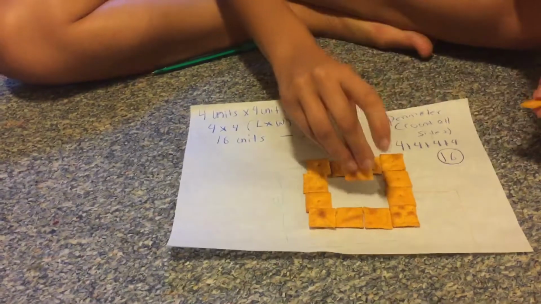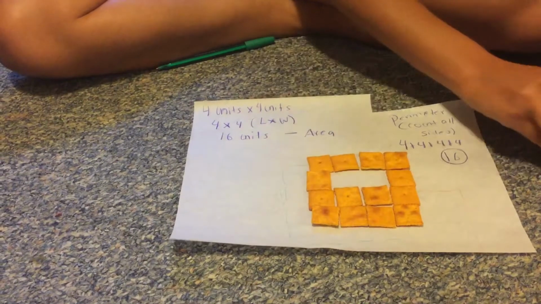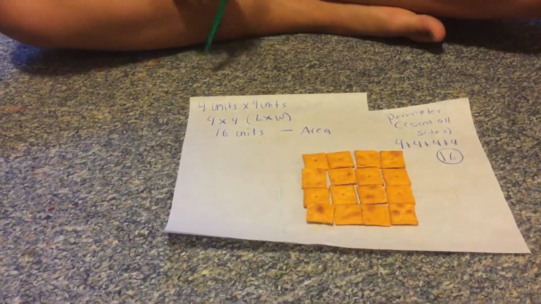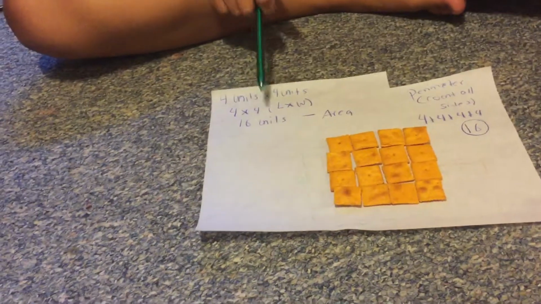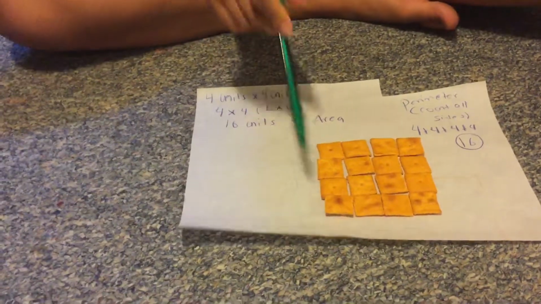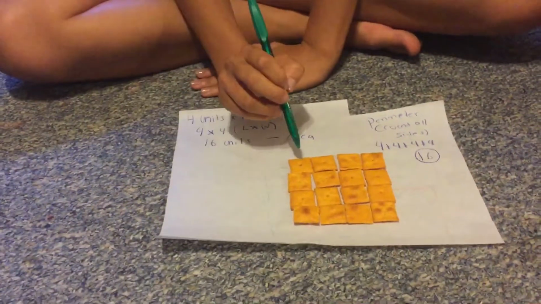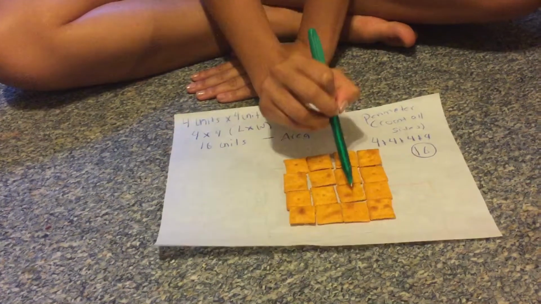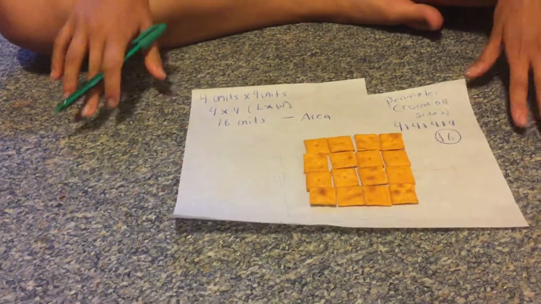And let's finish filling it in, since we've been doing that for the more illustrative version. Okay, so what shape is that? That is a square. Remember, to find the area, you can do it mathematically, and the formula for area is length times width. 4 times 4, since the length is 4 and the width is 4, which is 16, or how we've been doing it, just count all the Cheez-Its. 1, 2, 3, 4, 5, 6, 7, 8, 9, 10, 11, 12, 13, 14, 15, 16. So 16 is the area.